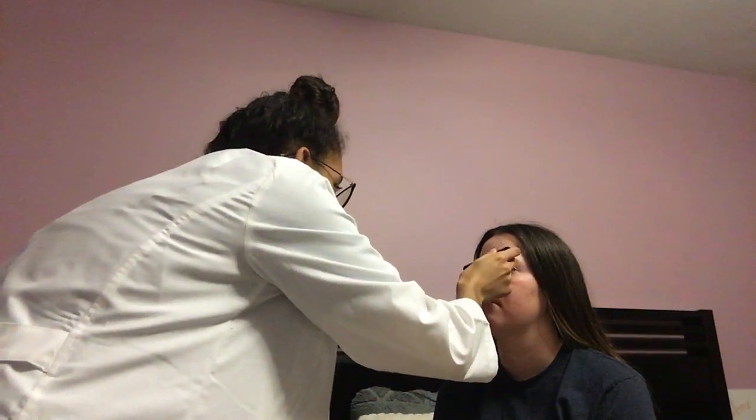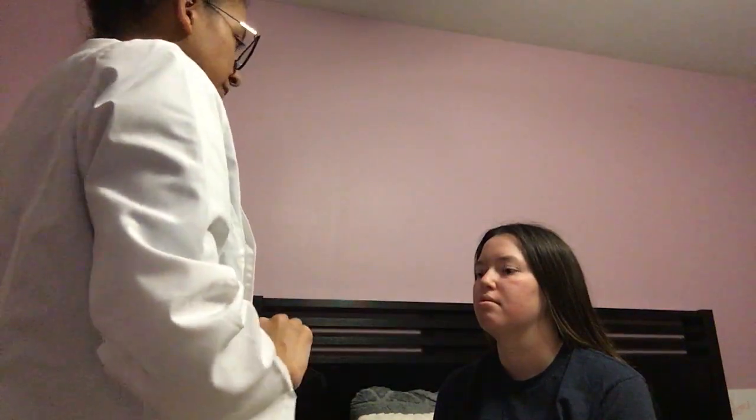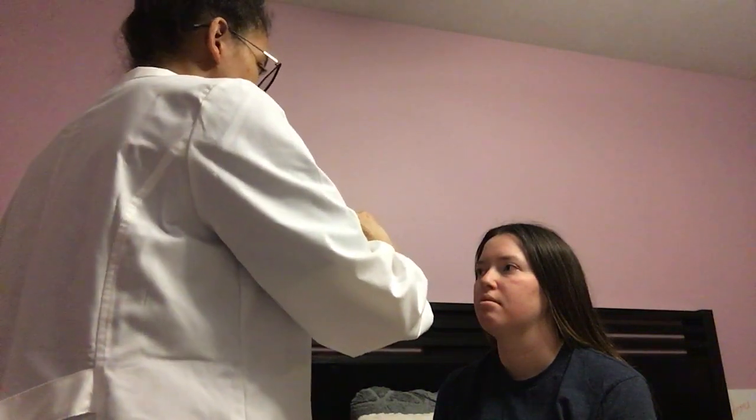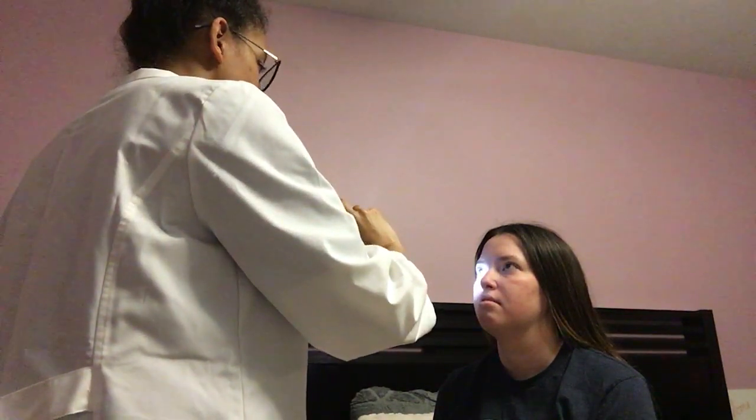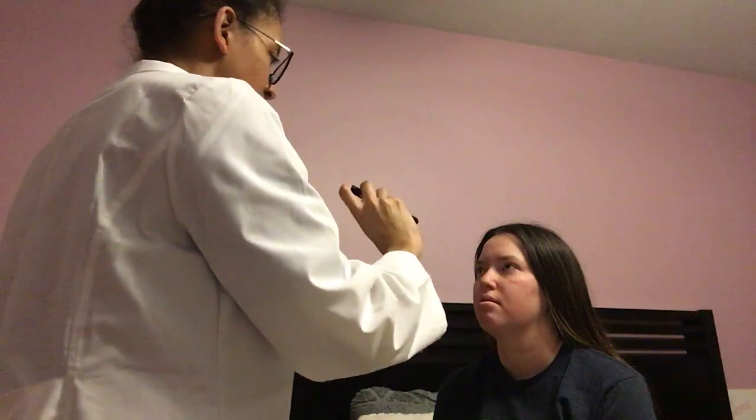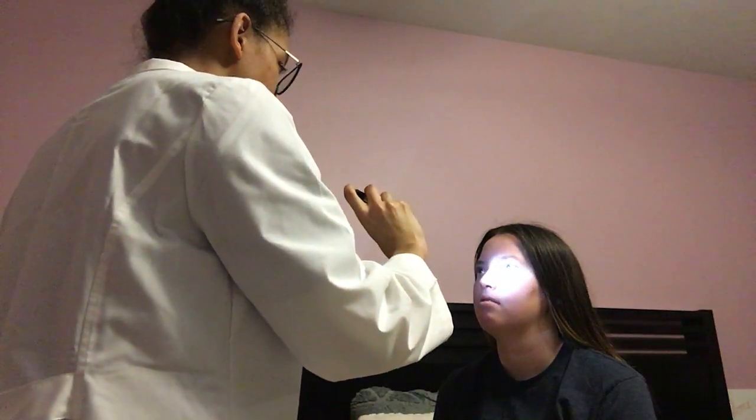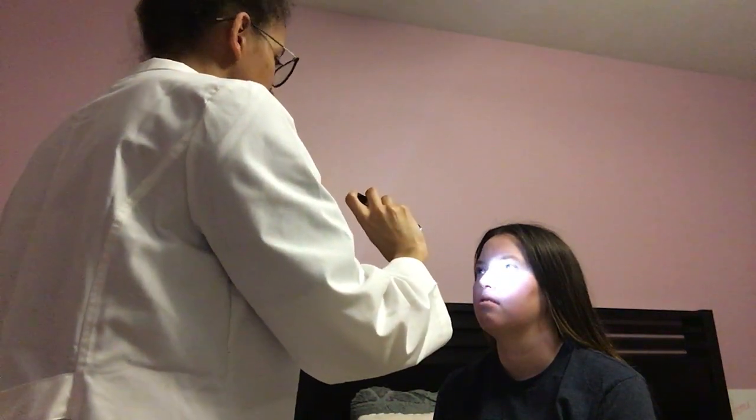Alrighty, so her pupils appear to be equal and round. And next we're going to check to see if they're reactive to light. So it's going to be bright again, Kaylee. We're going to shine it in her right eye. Ready? Look at me. And that is constrictive, which is good. And then her left eye, which also appears to be constrictive, and both eyes constrict at the same time, which is good. Thank you, Kaylee.